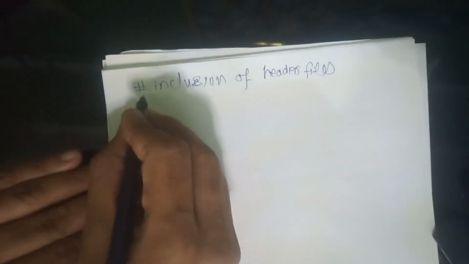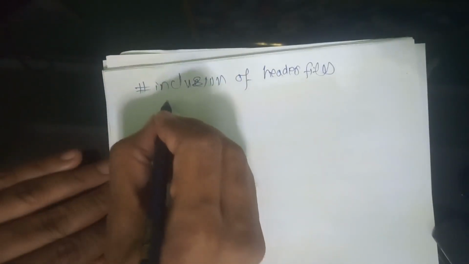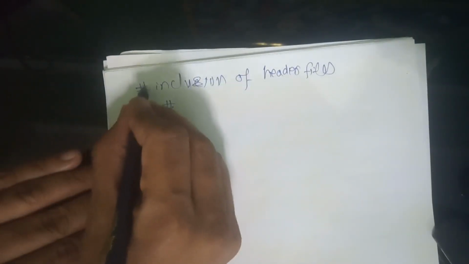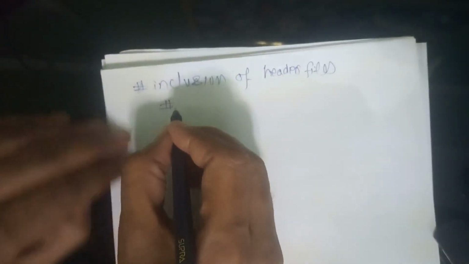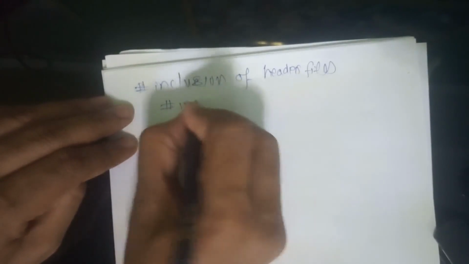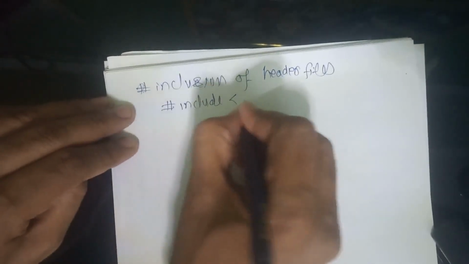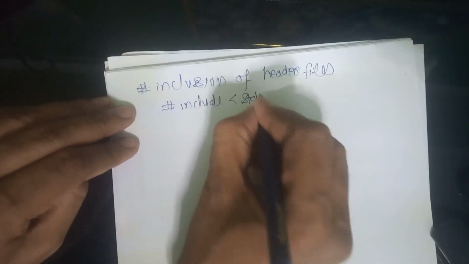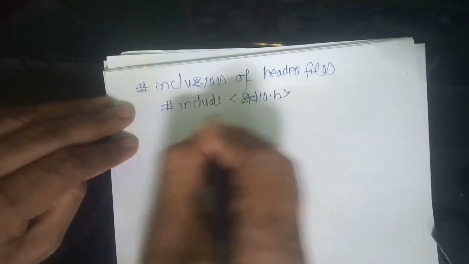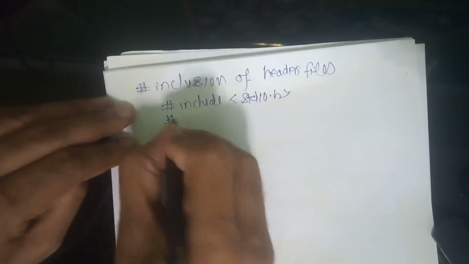Header file inclusion can be done with the help of the hash preprocessor. So hash include stdio.h, and any other header files, as many as are required in the program.